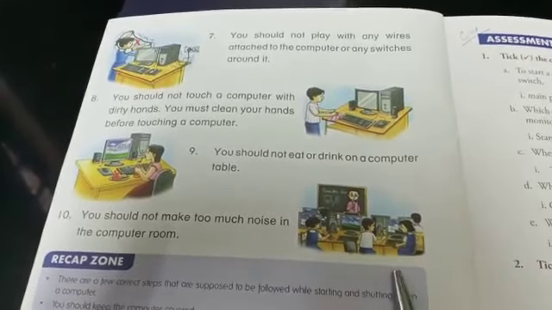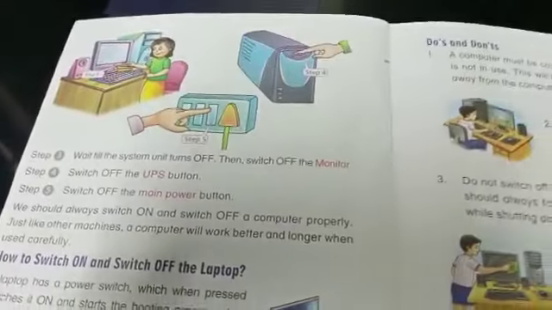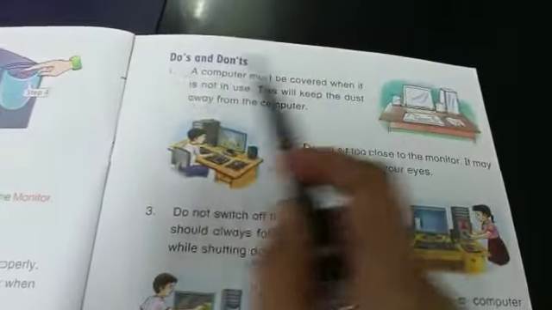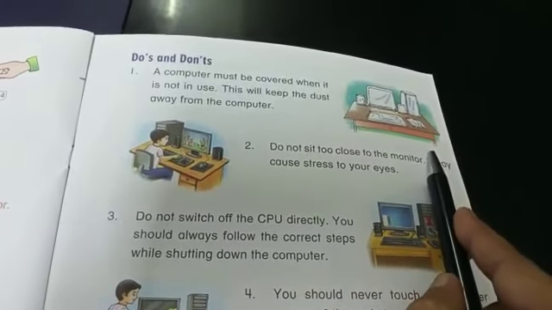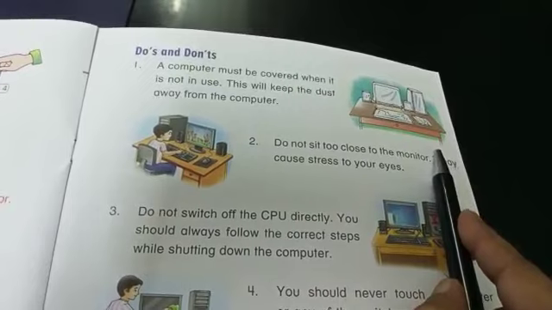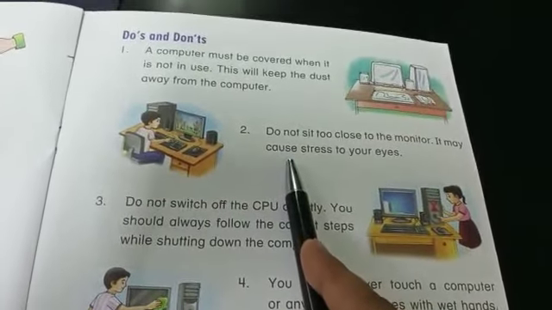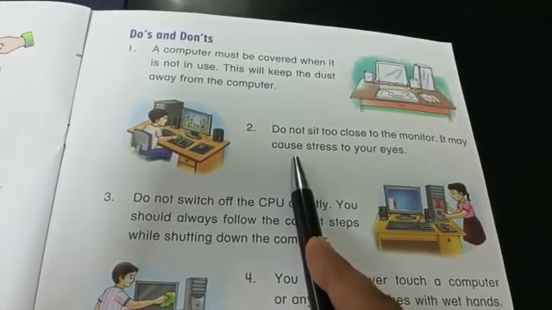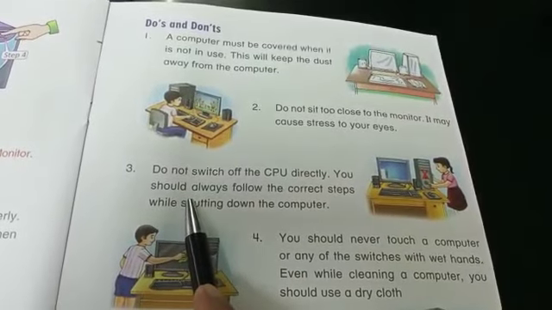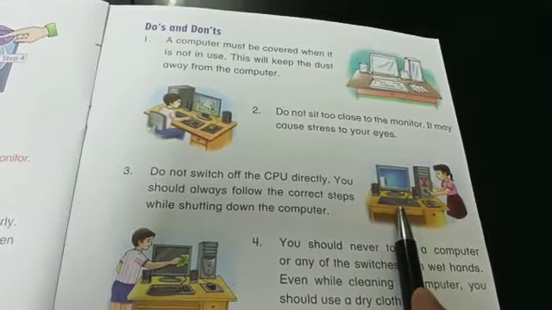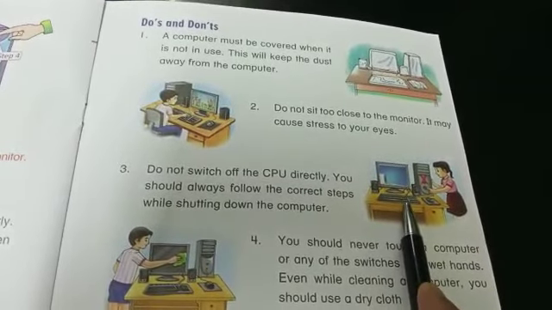So these are the things that we should do and we should not do. So see from the beginning, do's and don'ts. We should cover the computer properly and protect it from dust. Number 2, we should not sit very close to the computer monitor. It may cause stress to our eyes. Number 3, we should not switch off the CPU directly. We should always follow the steps to shut down the computer.